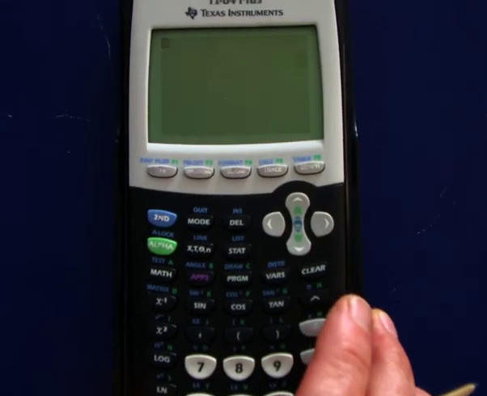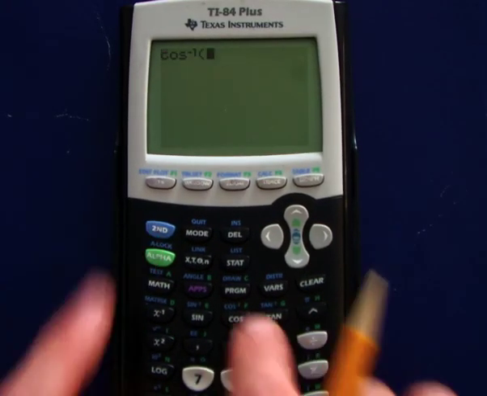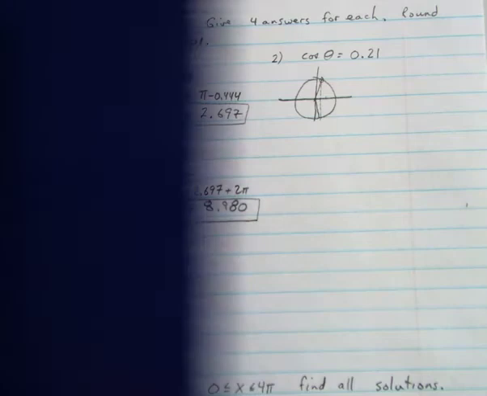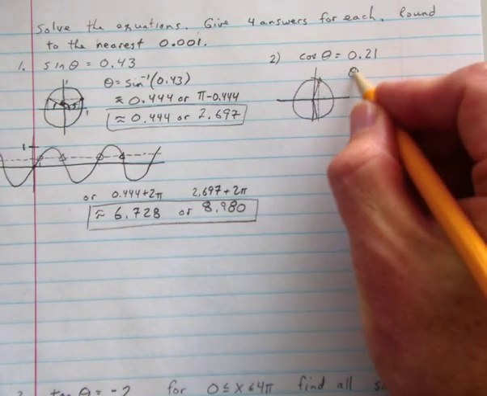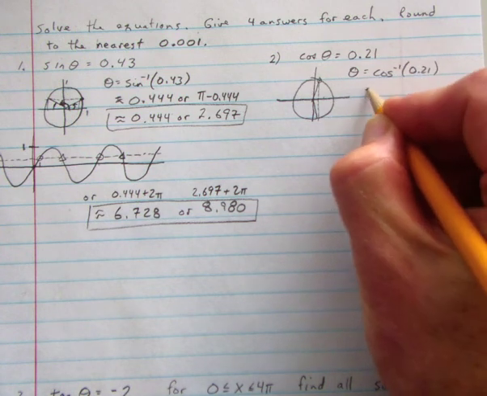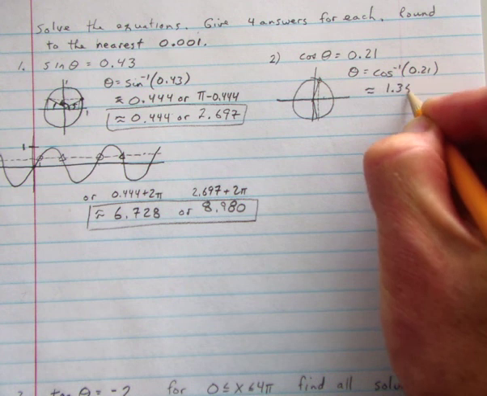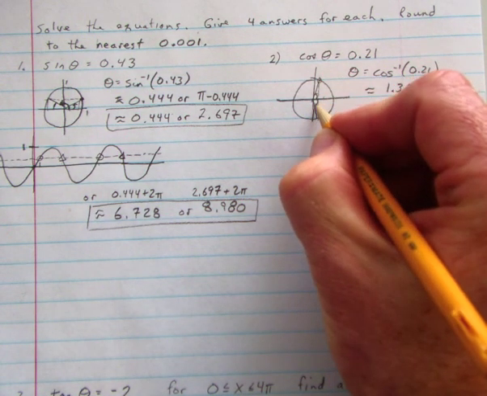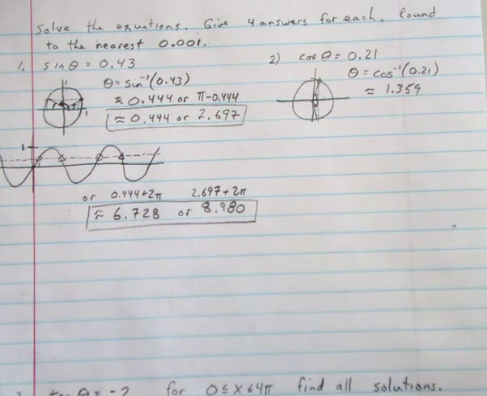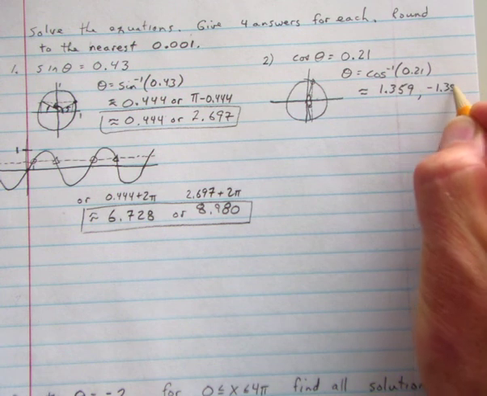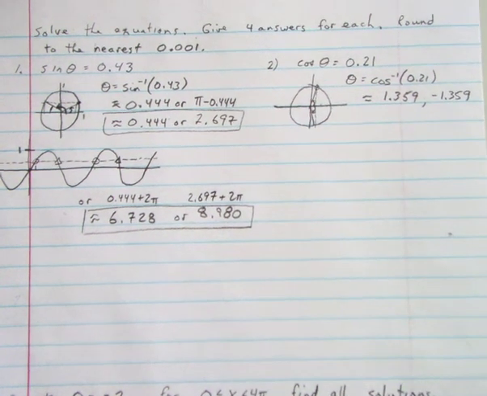I cleared my screen just so it's not as messy, and we'll say inverse cosine of 0.21. Enter, and it gives us 1.359. So I'll write that theta equals the inverse cosine of 0.21 and is approximately equal to 1.359. Now that's this first part. Well, that's also going to be equal to this one over here. Now we did in class, we said or negative 1.359 in the example I was doing today.